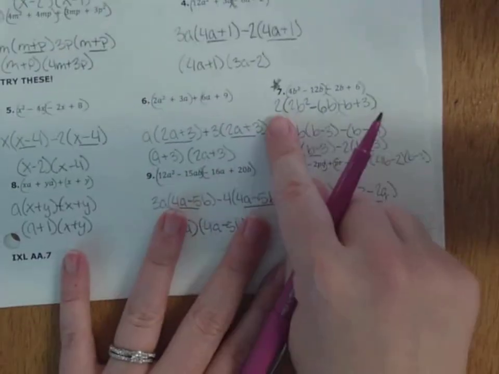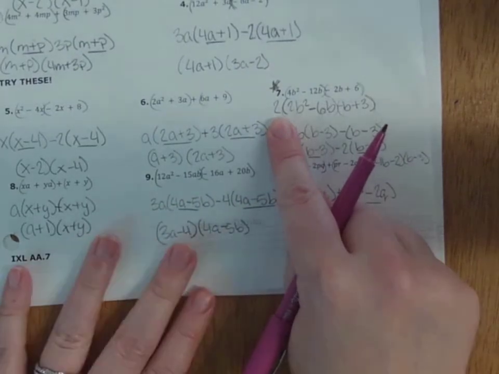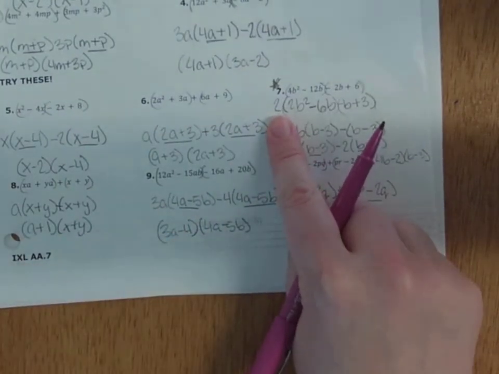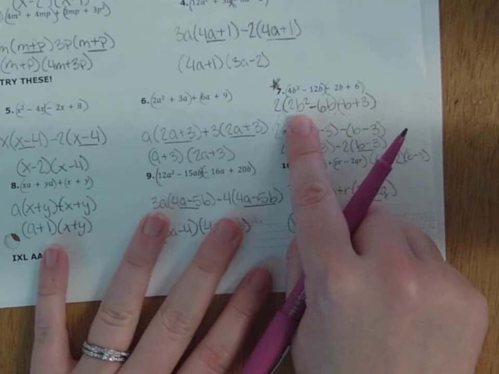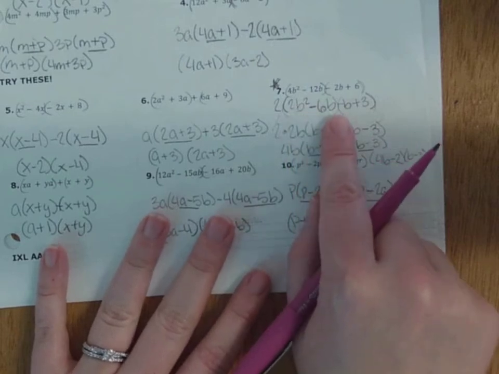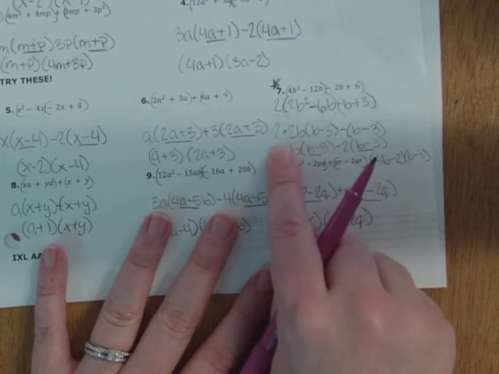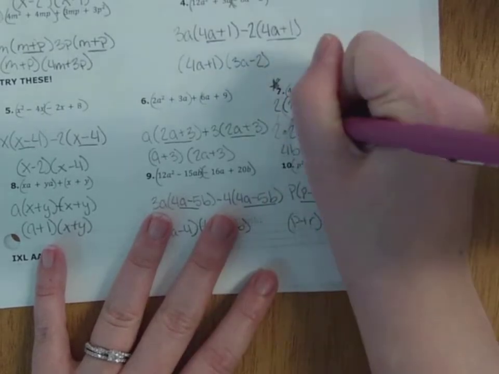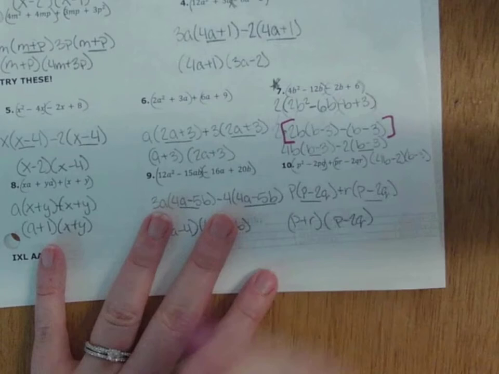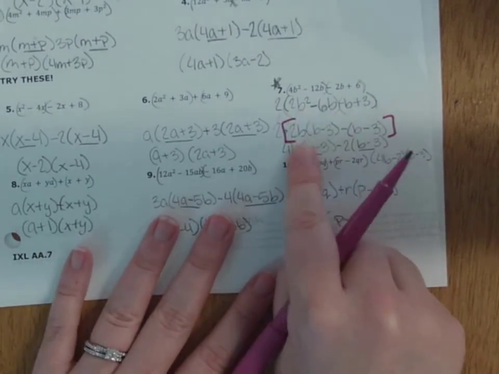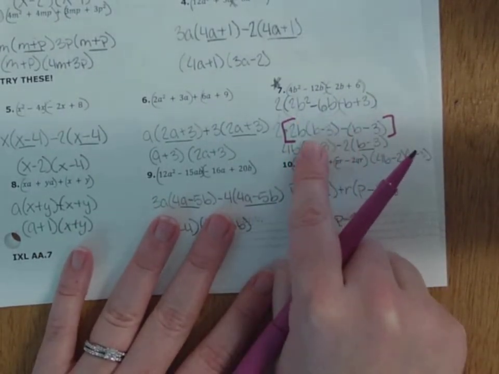All right. So this one was the one where we had a GCF. So we take out our GCF, we get 2b squared minus 6b minus b plus 3. And the 2's out here the whole time. So on this one, you factored out a 2b from your first group, which is fine, b minus 3.